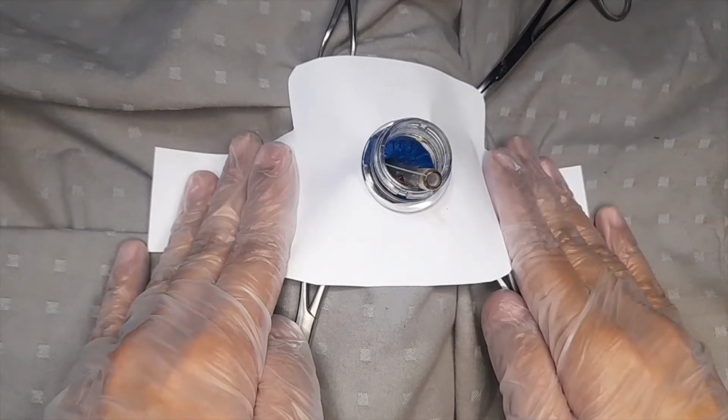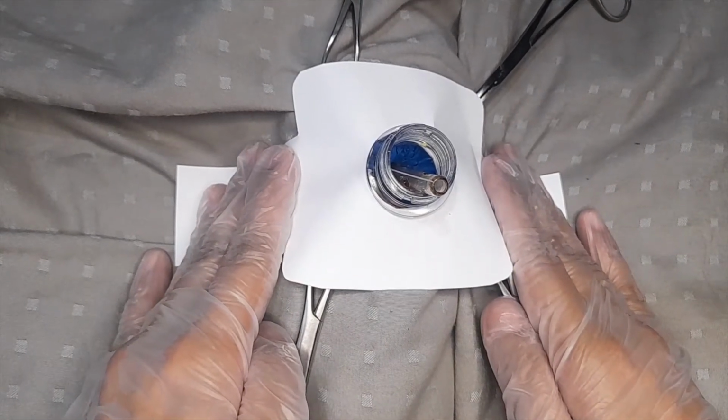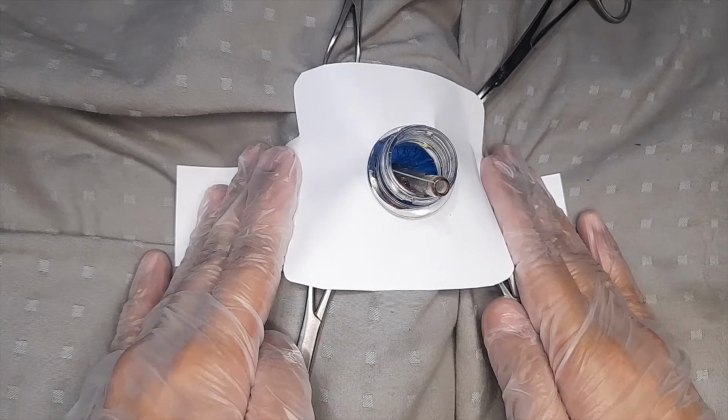Secure the flanges of the tracheostomy tube and pass them around the neck. Tie them with the neck flexed.